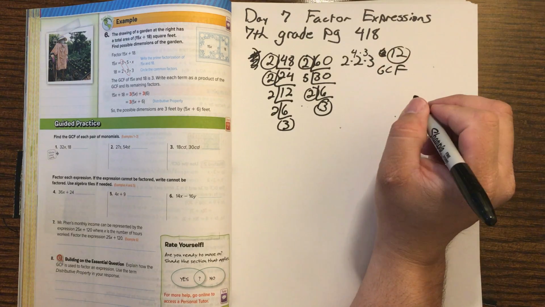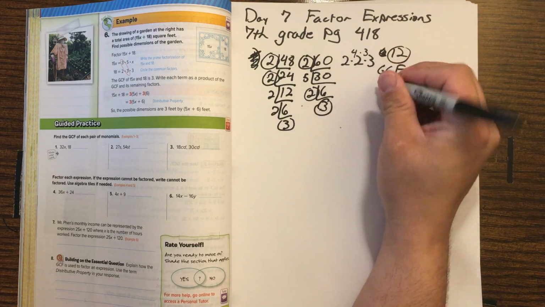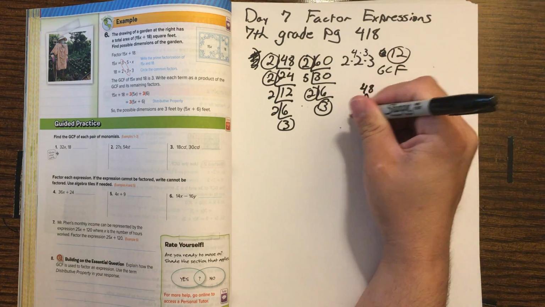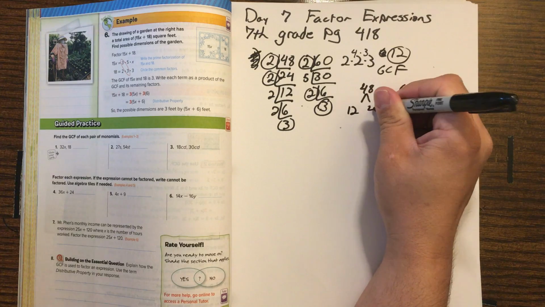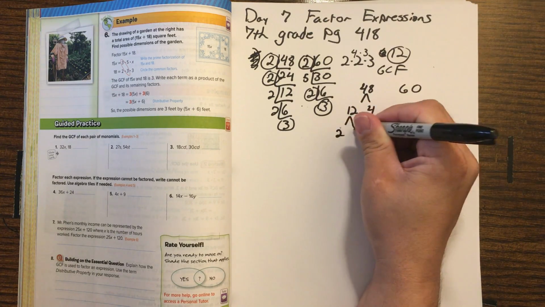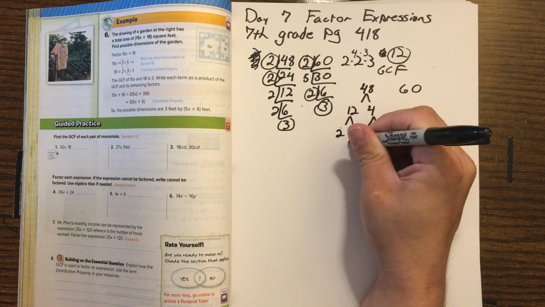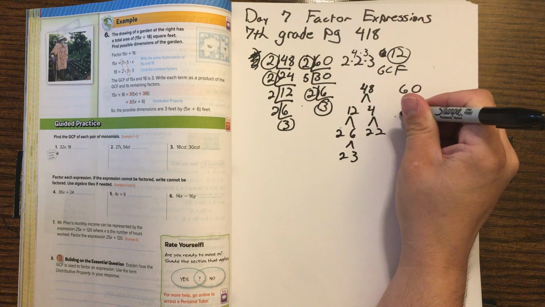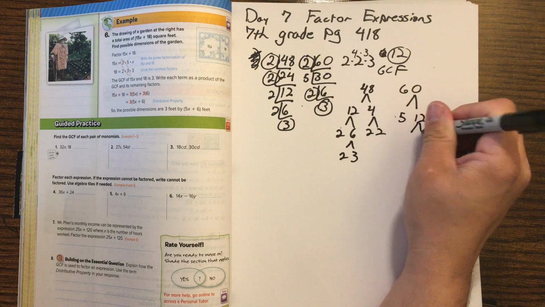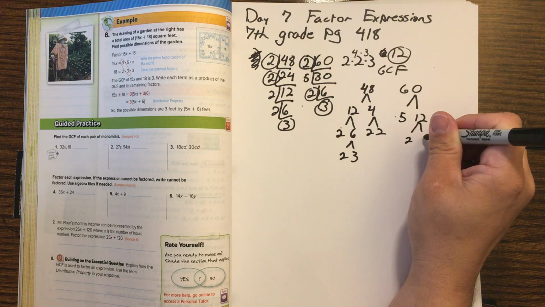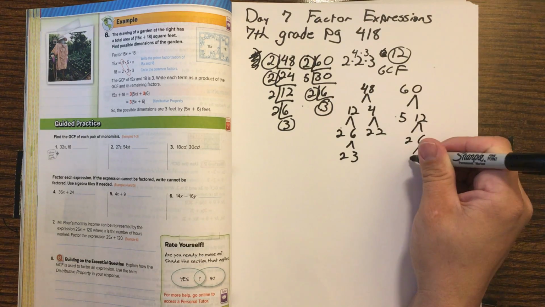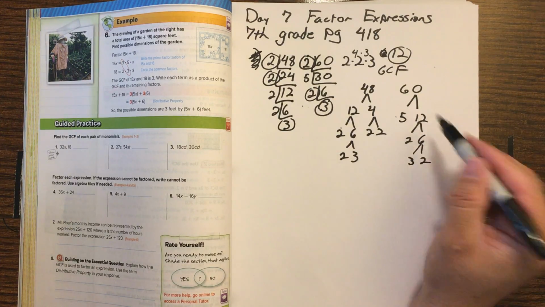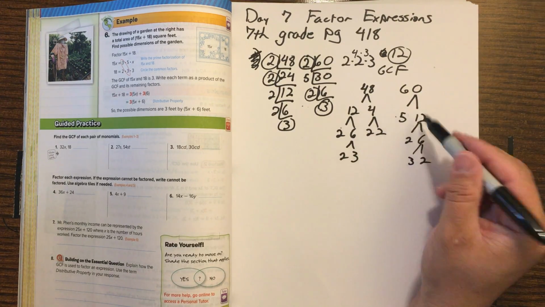You could also do it with a factor tree. You can have 48 and 60. You can factor 48: 12 times 4 is 48. 2 times 6 and 2 times 2. 2 times 3 gives you 6. You can do the same thing with 60. 5 times 12. 2 times 6, 3 times 2. Okay, and so it doesn't matter which direction you choose to do these.